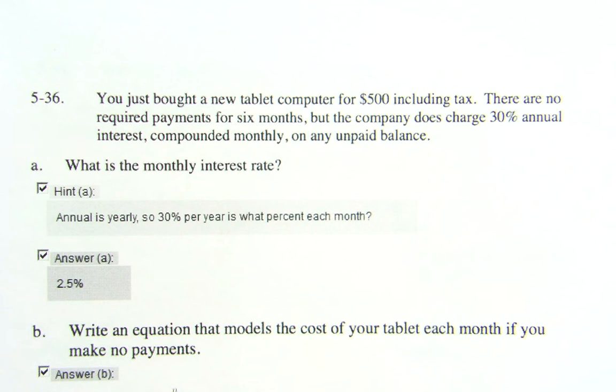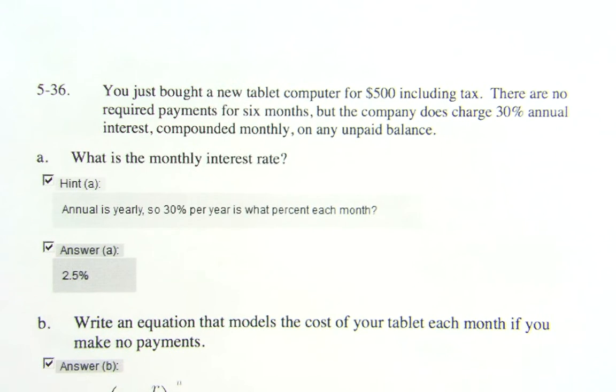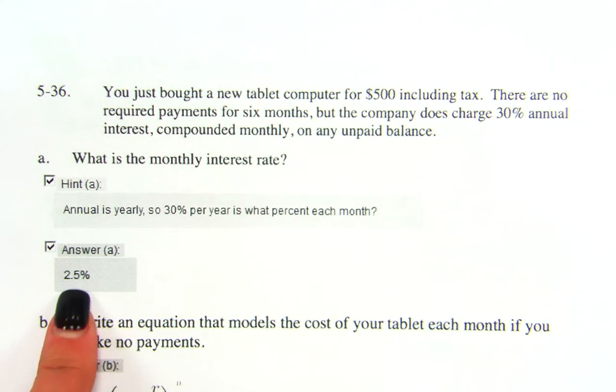If you have a balance, the interest still gets in there, and you have to end up paying it after 6 months. So they'll still charge you annual interest, compounded monthly on an unpaid balance. So what's the monthly interest rate? On our hint it says annual is yearly, so 30% per year is what percent each month, and it gives us 2.5%.